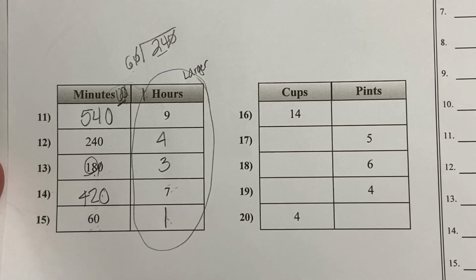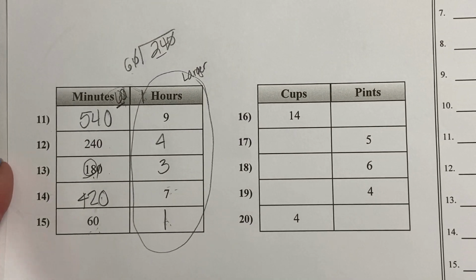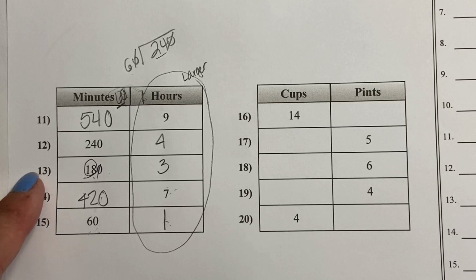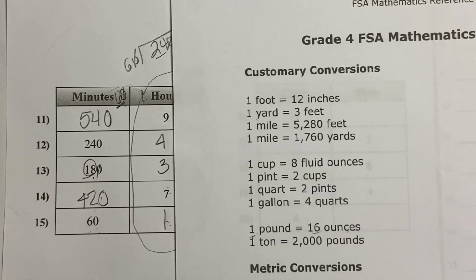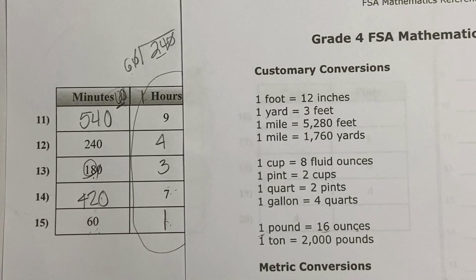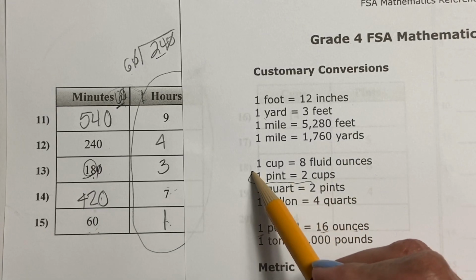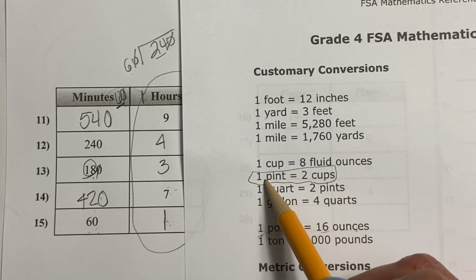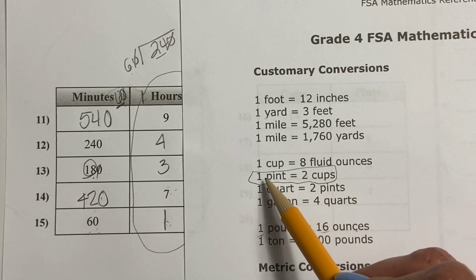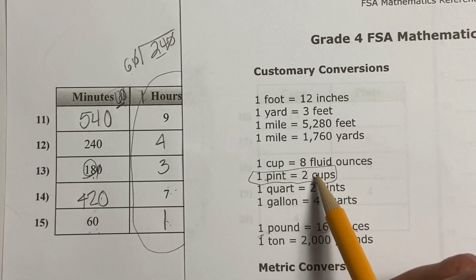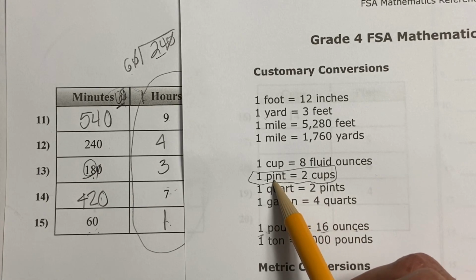Let's take a look at the chart for cups and pints. If I look at my reference sheet, I can see cups and pints right here. 1 pint equals 2 cups. That means pint is the larger unit because it takes 2 of these to make 1 of these.